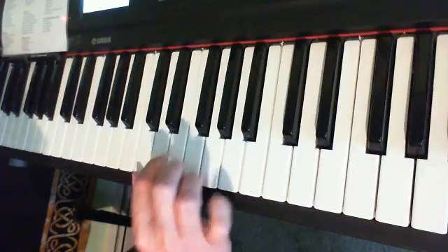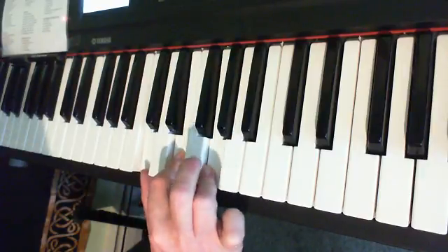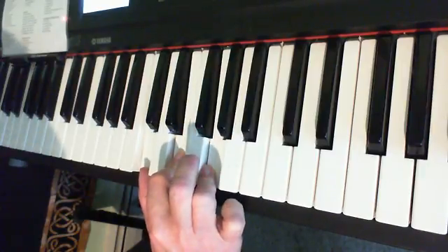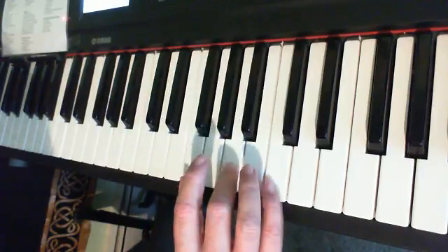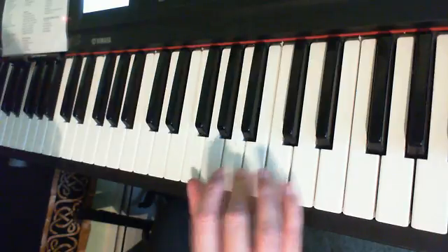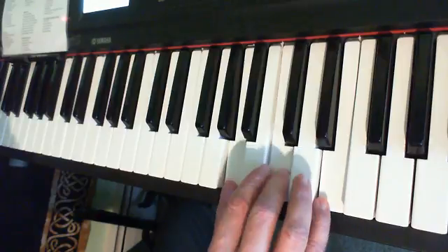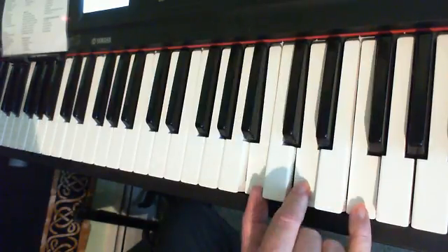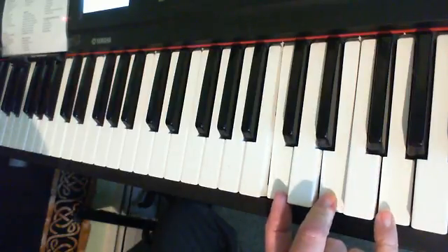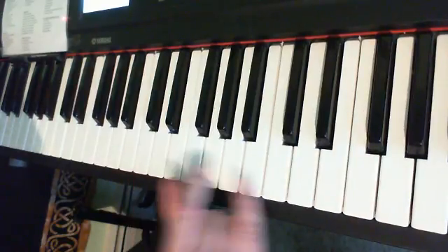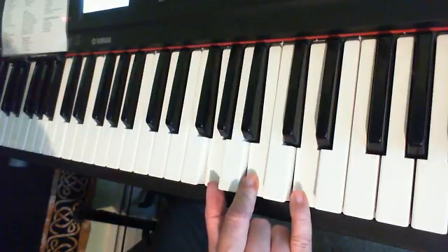Alright? And these also have the names, remember, from the earlier video. We've got the tonic, the supertonic, the mediant, the subdominant, the dominant, the relative minor, or the submediant, the leading chord or leading tone, and the tonic again. Alright? So if this is tonic, and this is the subdominant and the dominant, alright?